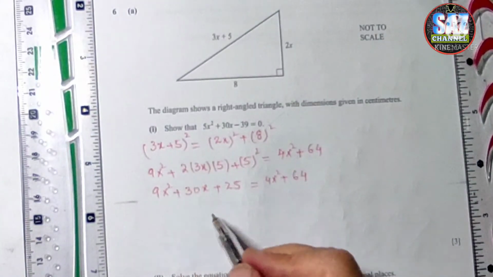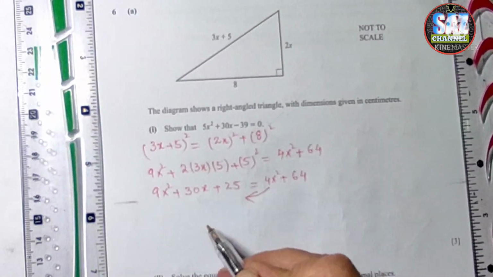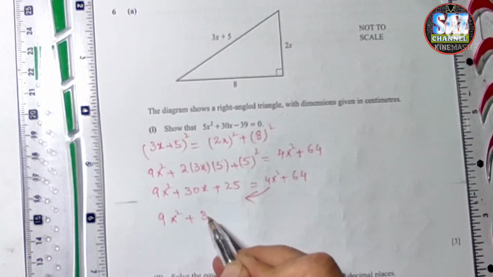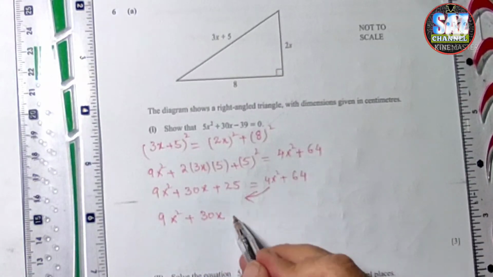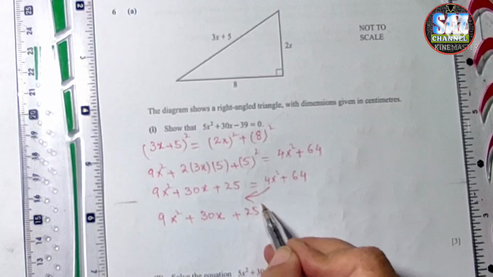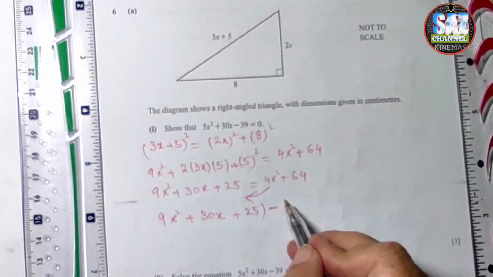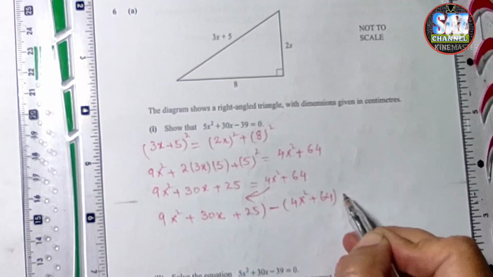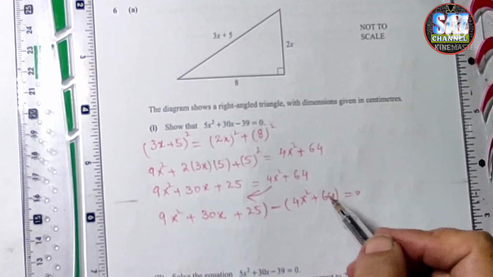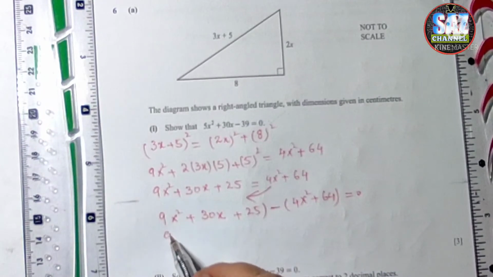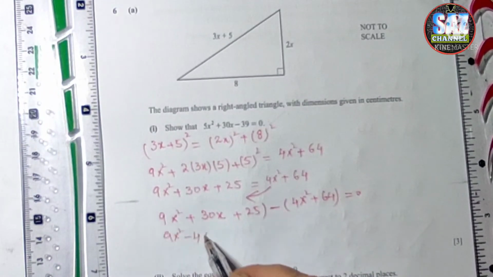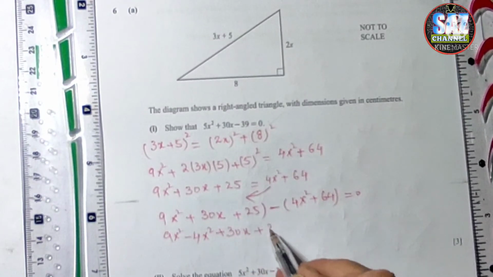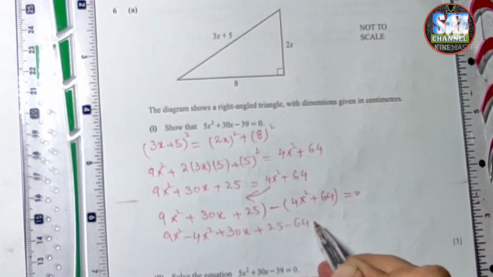Okay, and now what we have to do, we have to shift these two terms to the other side. 9x square plus 30x plus 25 minus 4x square and 64. Because when I shift the terms towards the other side, I have to change the sign. 9x square minus 4x square plus 30x plus 25 minus 64 equals 0.